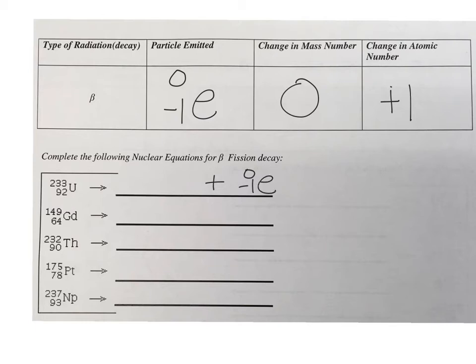If you want to write them at the beginning, that's fine too. Whatever works for you. So I like to think about x plus -1, or really it's x minus 1 when I'm thinking about the atomic number of my symbol, right? Because x plus a -1 really changes to -1.